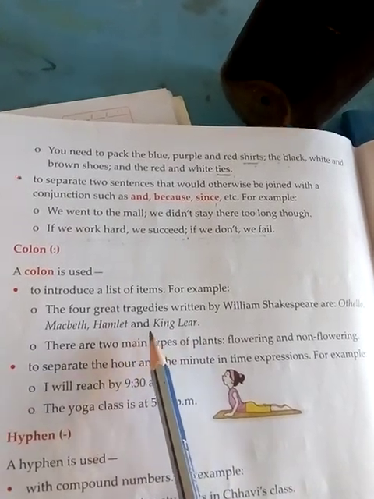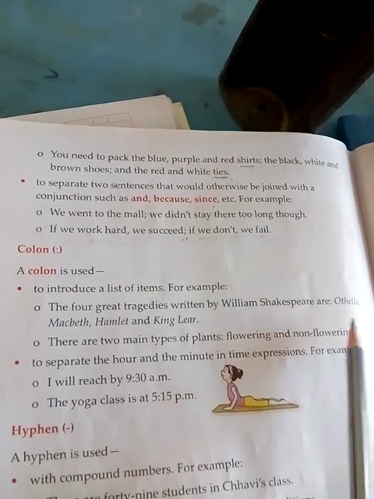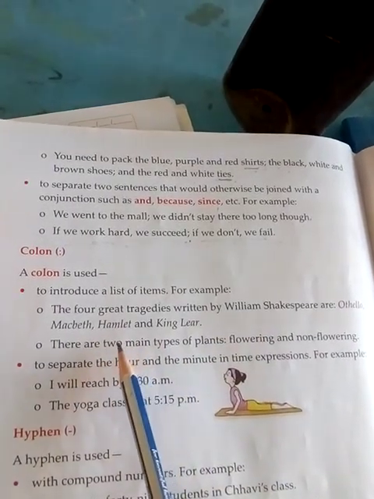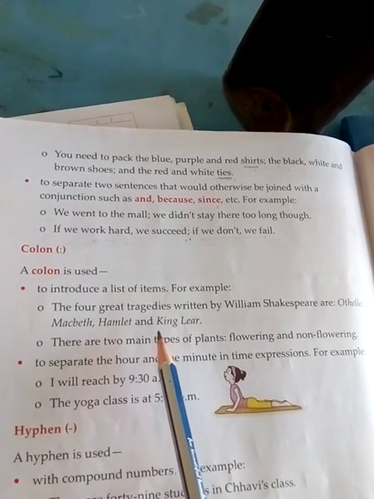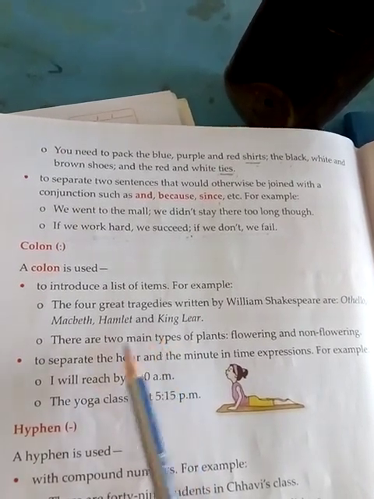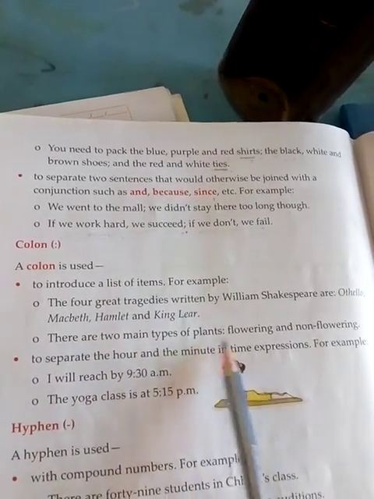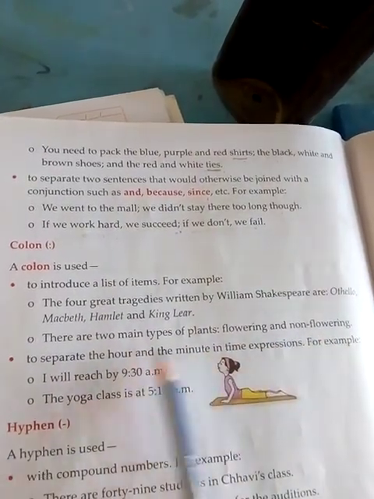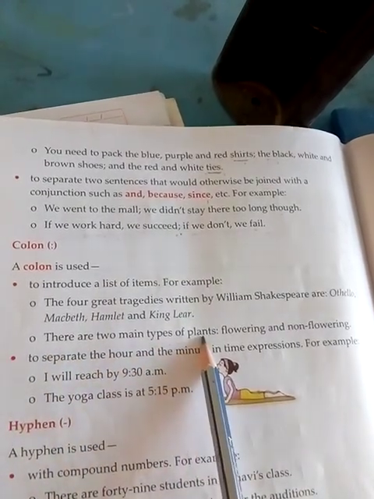These are the tragedy novels written by William Shakespeare, and to separate the books' names, the comma is used here. Comma, a colon is used here. There are two main types of plants, flowering and non-flowering. Here the heading is: there are two main types of plant.